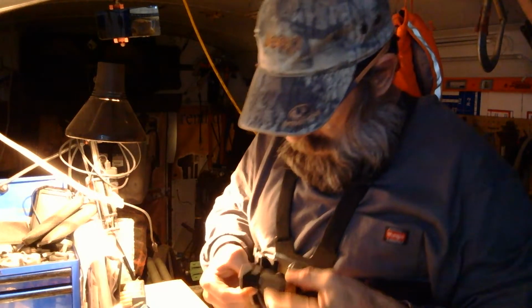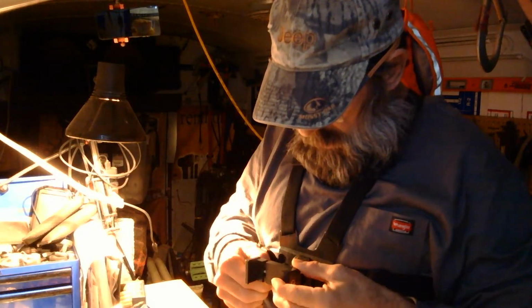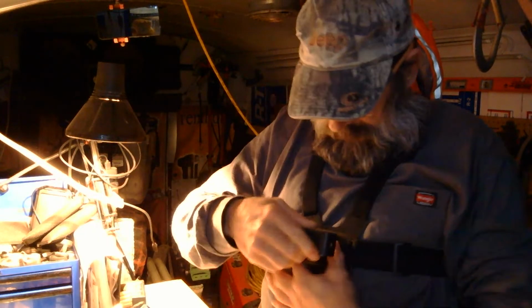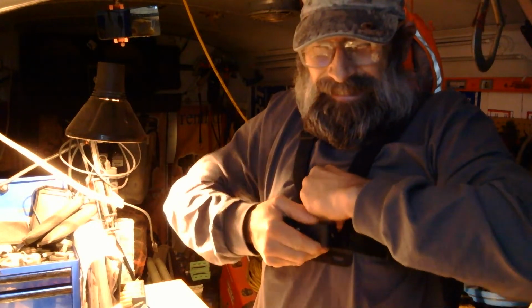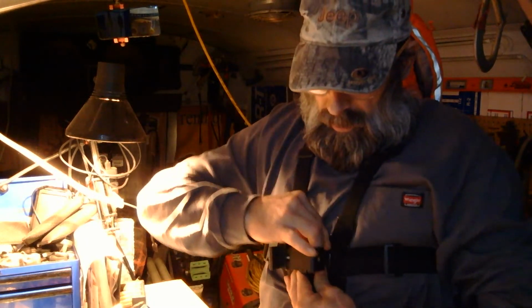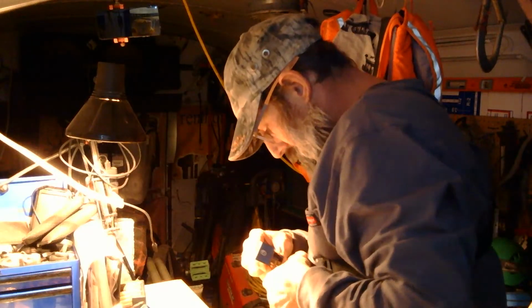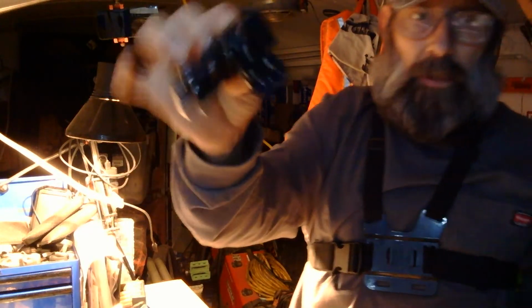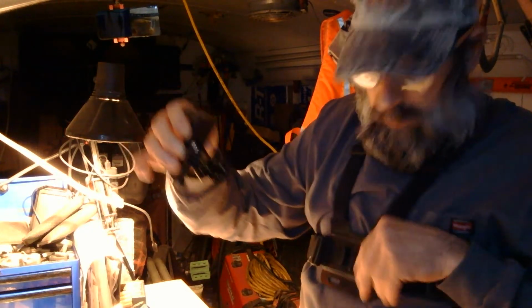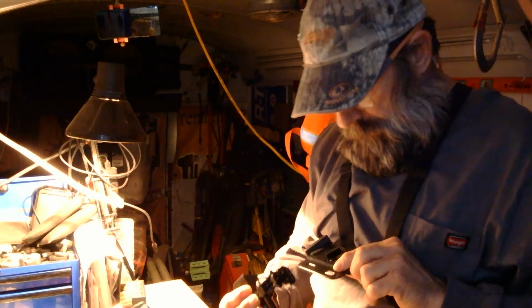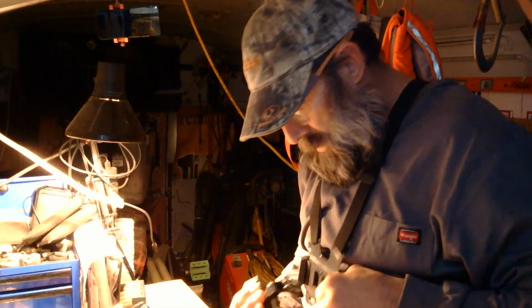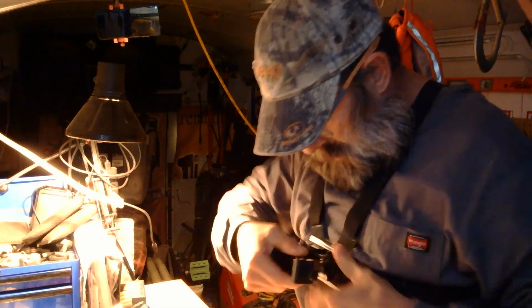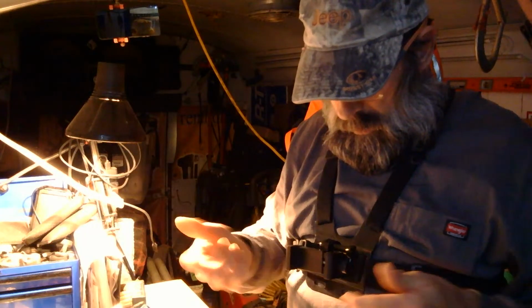It lets you move it up and down like this. And this thing will actually unclip out of here. Oh, the bottom. There you go. So this thing will unclip out of the chest rig too. And I suppose you can put this in either direction, I think. Yeah, so that can go in either way.